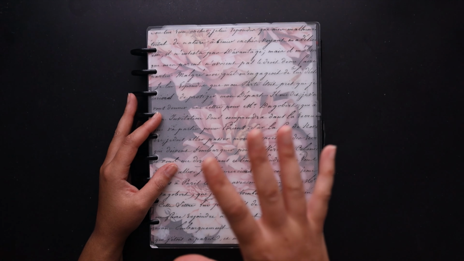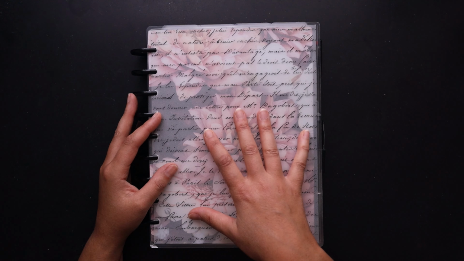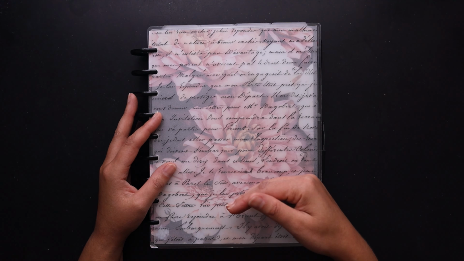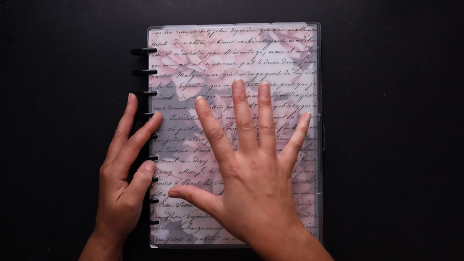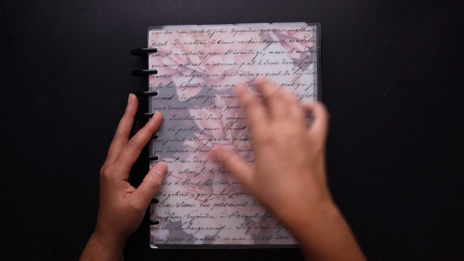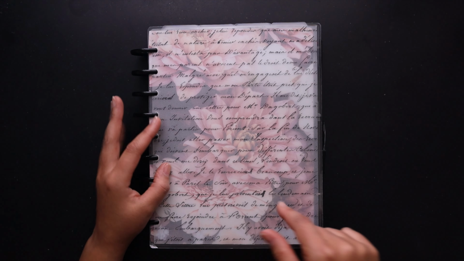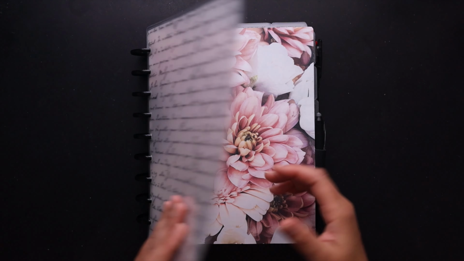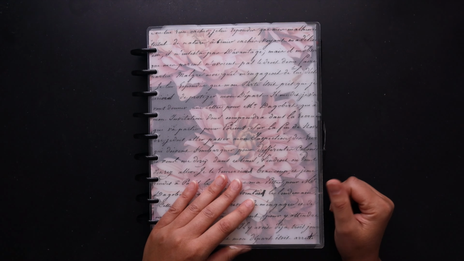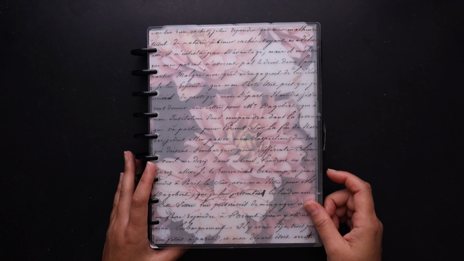I also am using a cover here from a DIY I did last spring. I reused it again this year for 2024, but I made it in 2023. I'll try to link that video in case you want to see the DIY. This printable is available for free in that video along with the backer. So if you want to make a cover like this on your own, you can go ahead and check out that video. But I really just loved how this turned out, so I decided to use it again here for 2024.